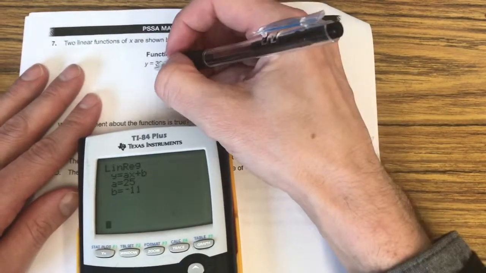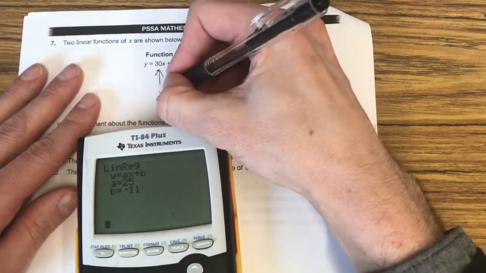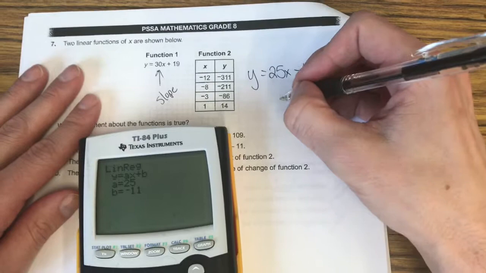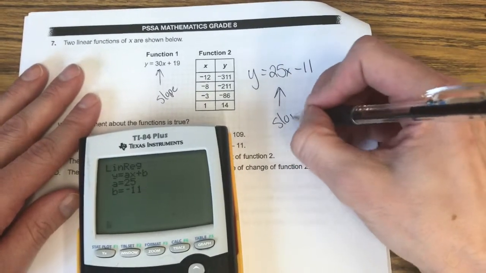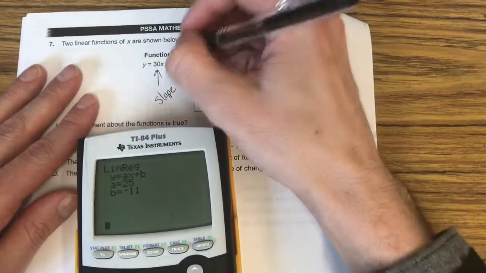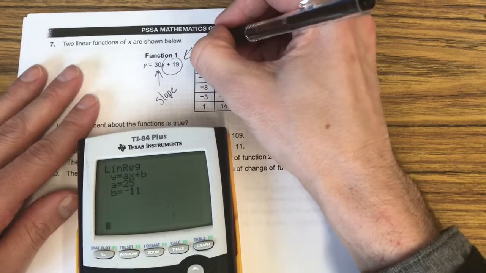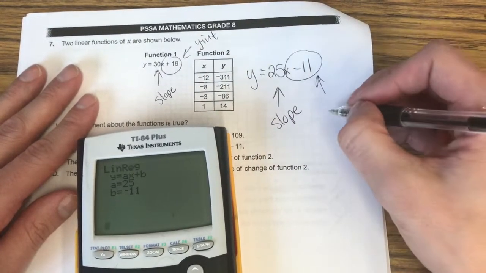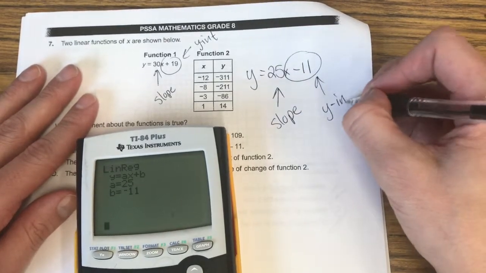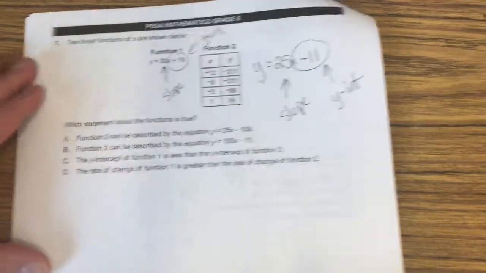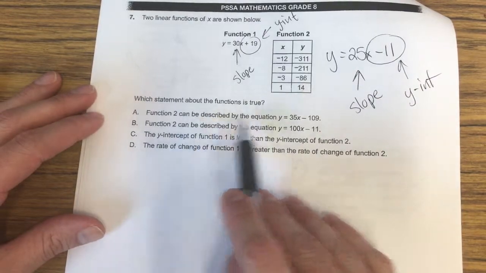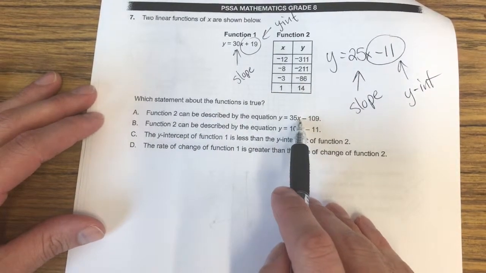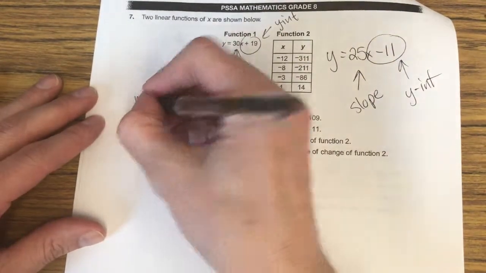So over here my slope is 30. Over here my slope is 25. Over here my y-intercept is 19. Over here my y-intercept is -11. So let's go over these. Function 2 can be described by the equation 35 minus 109. Nope.